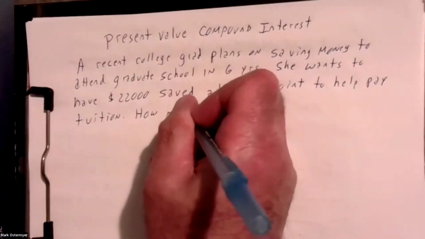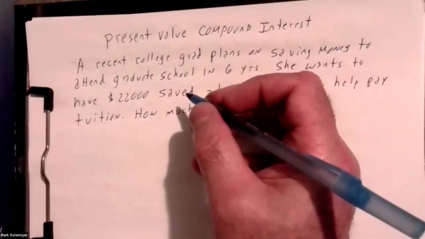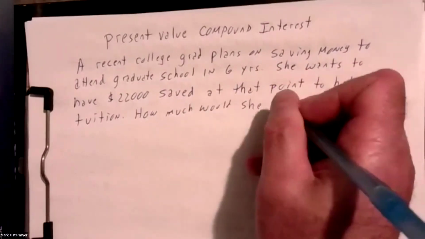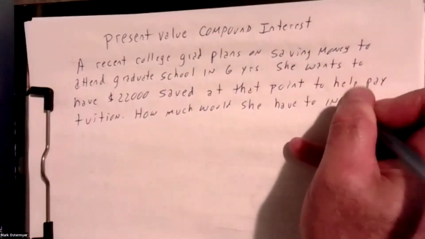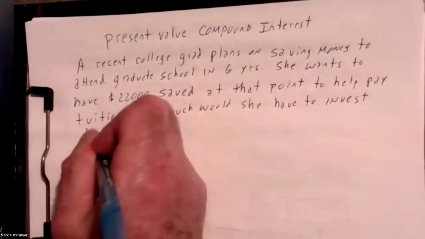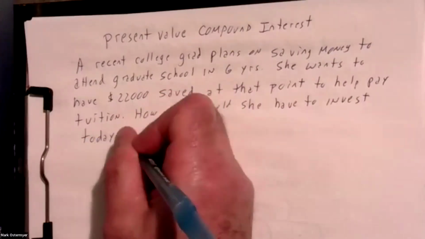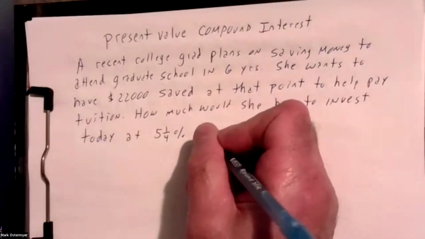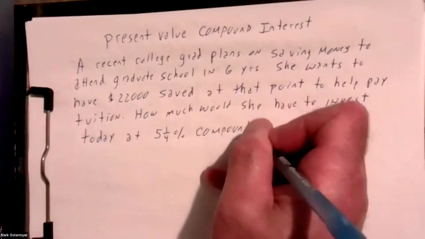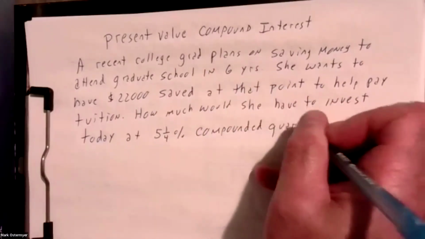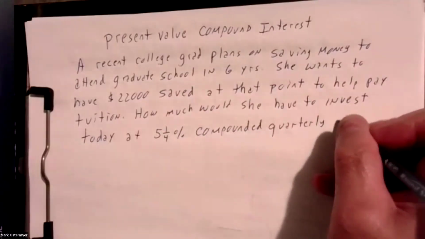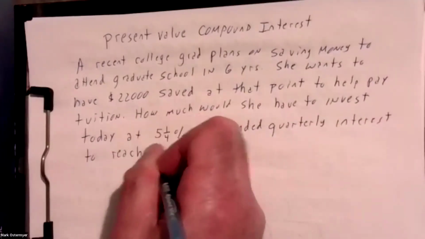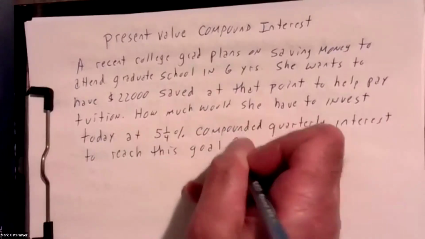How much would she have to invest today at 5 1/4% interest compounded quarterly to reach this goal? Okay.